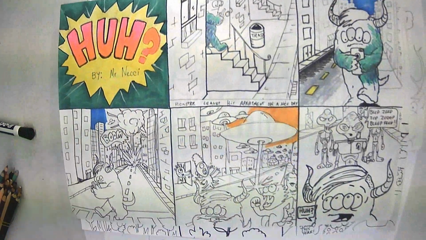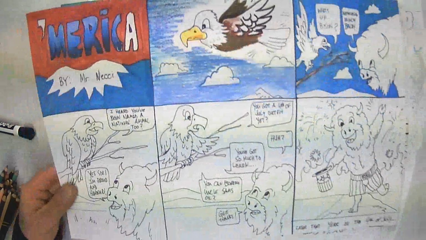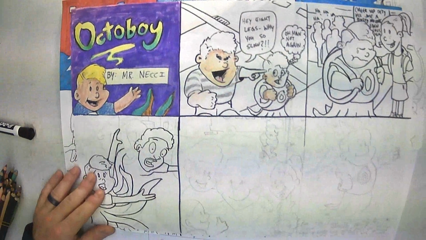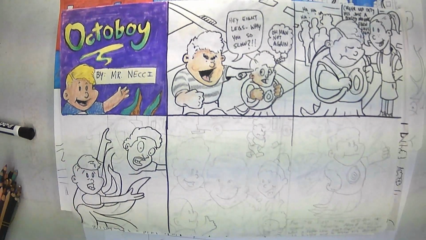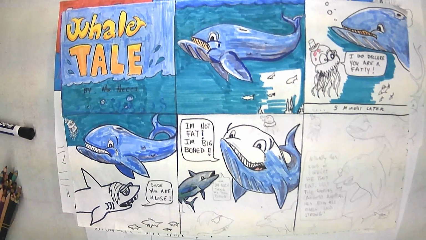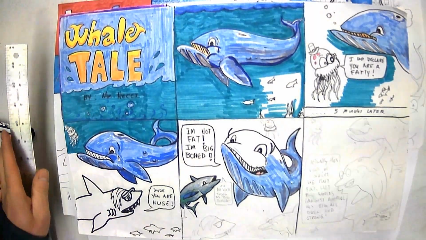This one is called Huh? This one is called America. This one is about a superhero kid who's half octopus, half boy. His name is Octo Boy. This one is called Whale Tail. Alright, I'm going to grab a final copy paper and show you what I'm talking about.